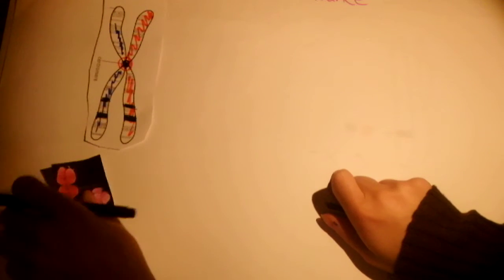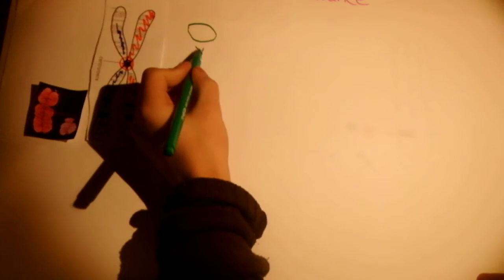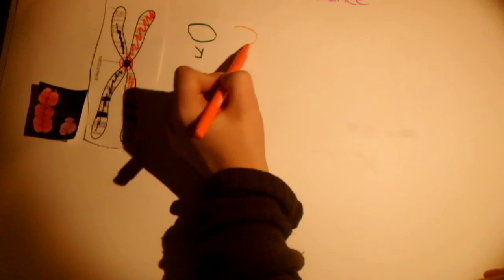An example of this is peas, or seeds. If I get my green pen out, you can have green seeds, which is little y, recessive. So the green seeds are recessive. I'm going to do the yellow in orange. The yellow seeds are dominant.